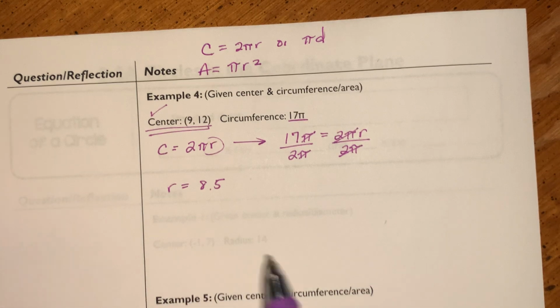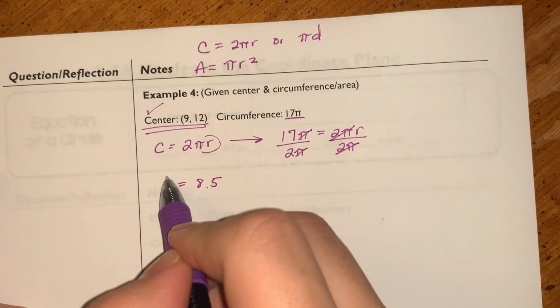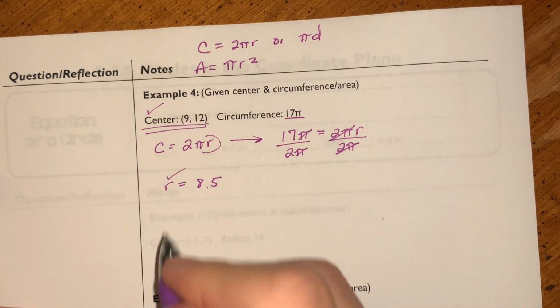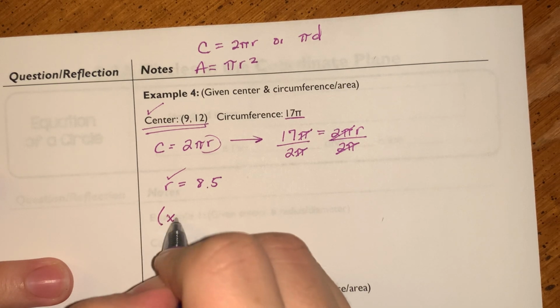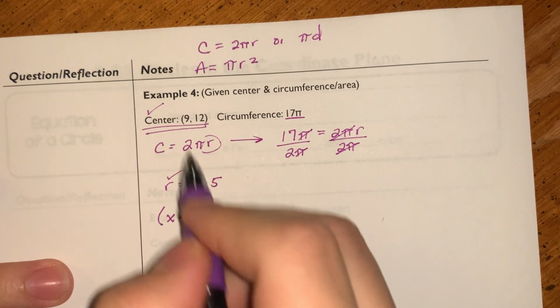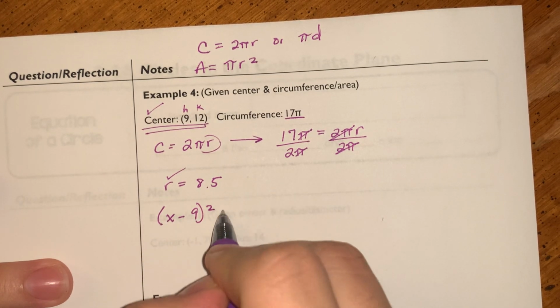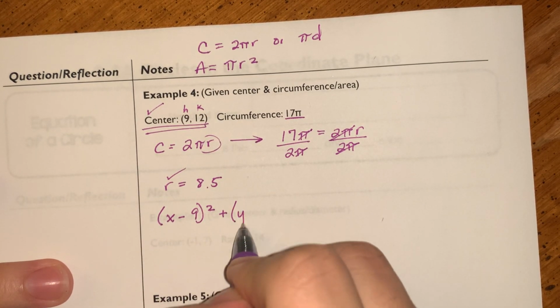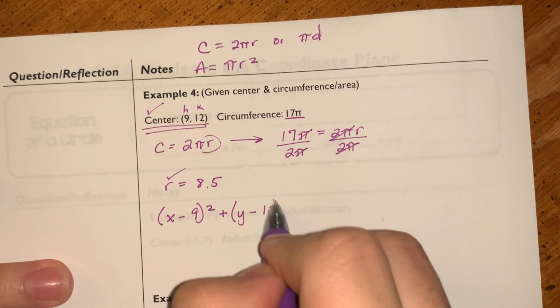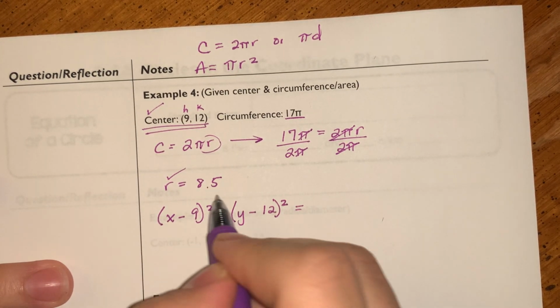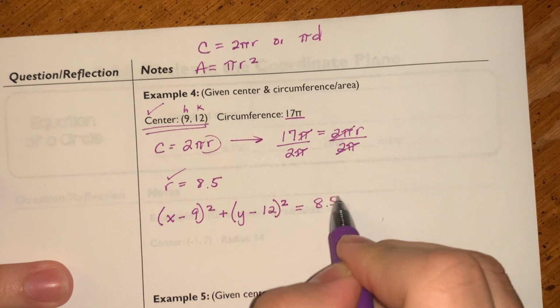Okay? So perfect. I've got my center, I've got my radius. Now it's just plugging it into the formula. So I have x minus h, and y minus k. x minus 9 squared plus y minus 12 squared, and that's equal to 8.5 squared.